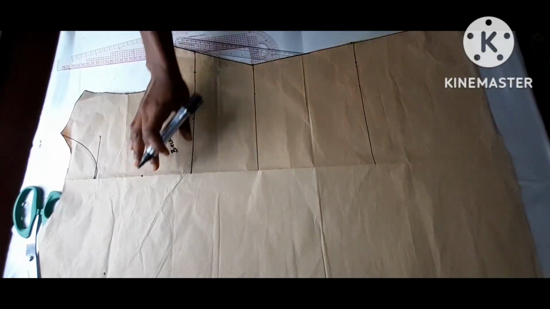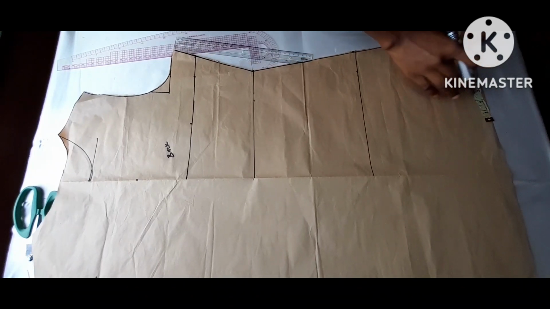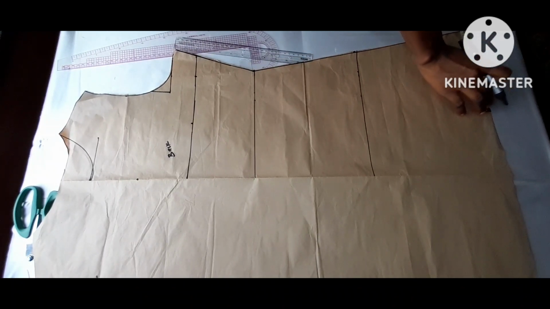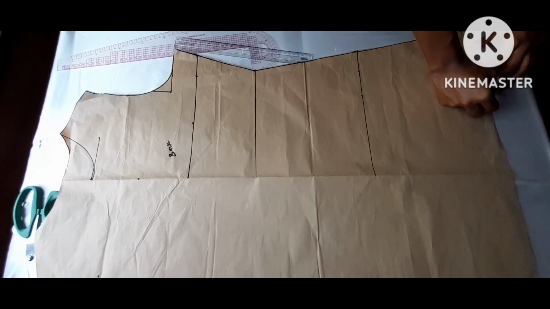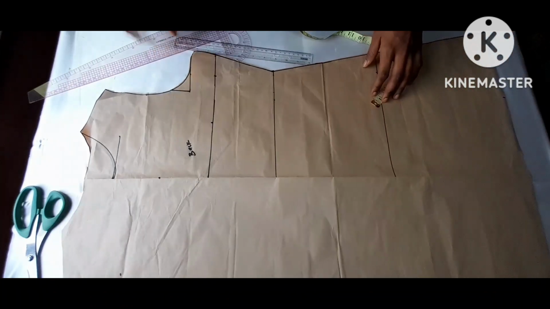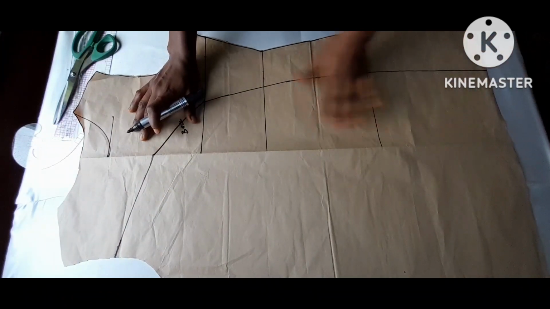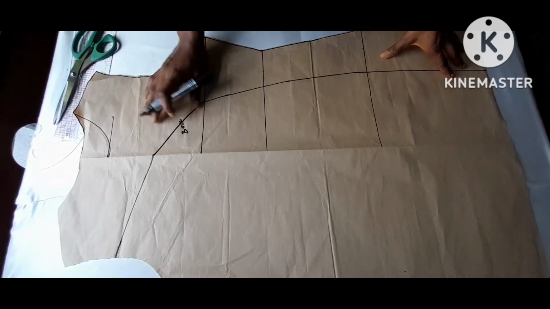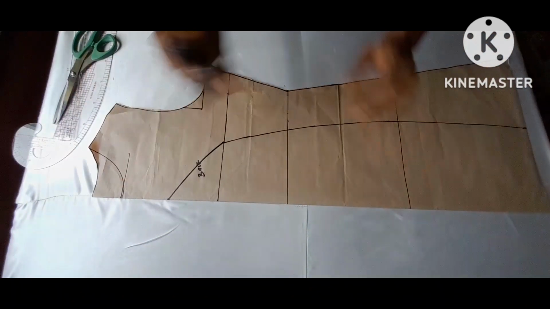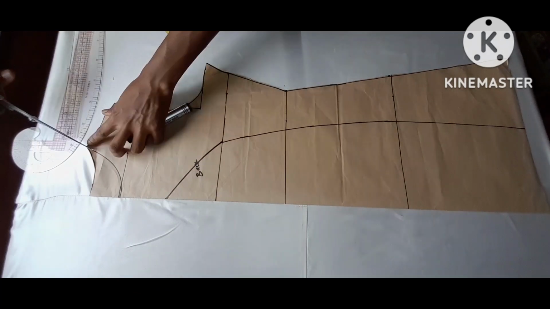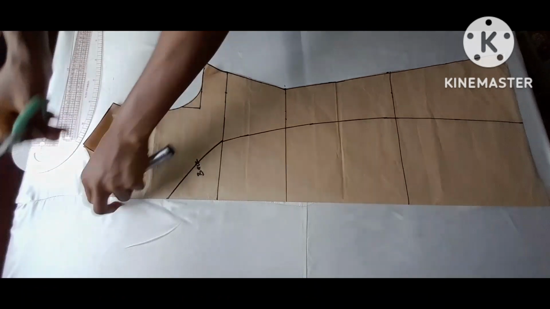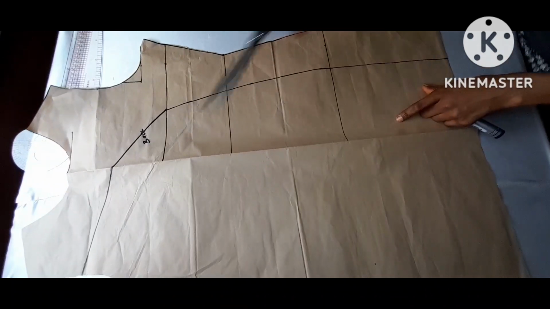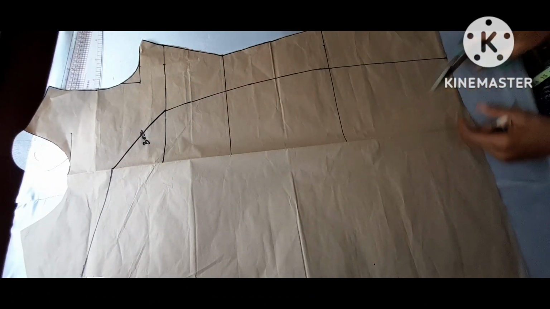After marking my points, then I'll come over at the down part here and mark 6.5 inches here at the down part like this. So I'm going to connect the 4 lines together. This is what I will have. Then the next thing I'm going to do here is fold my pattern paper again and cut out my front neckline. After cutting it out, then I'll open up my pattern paper like this and cut out this line.